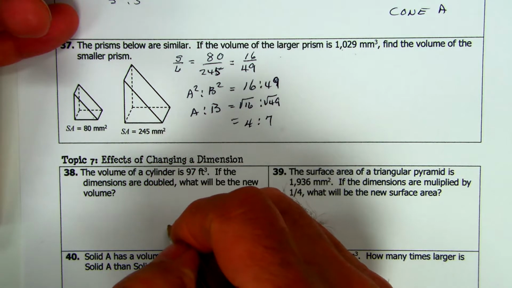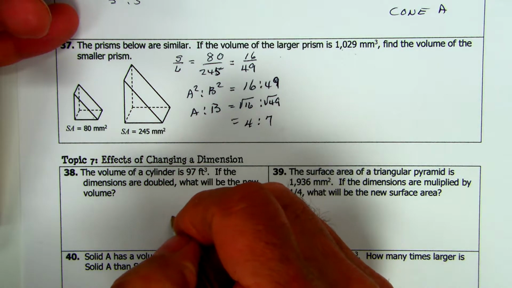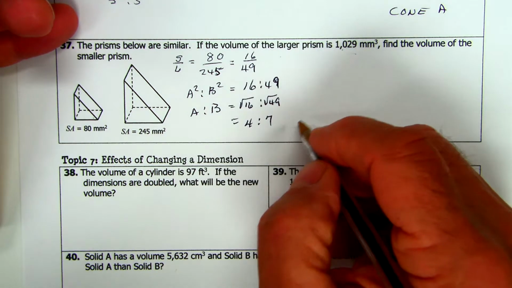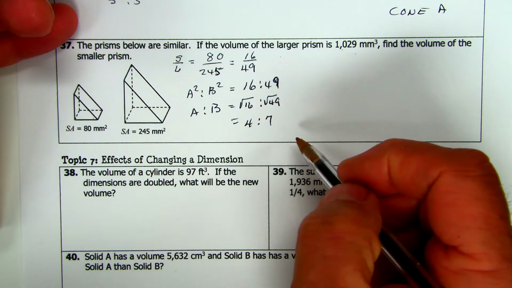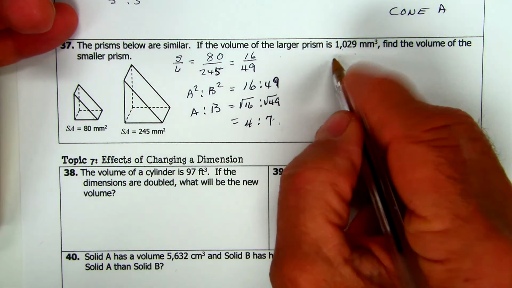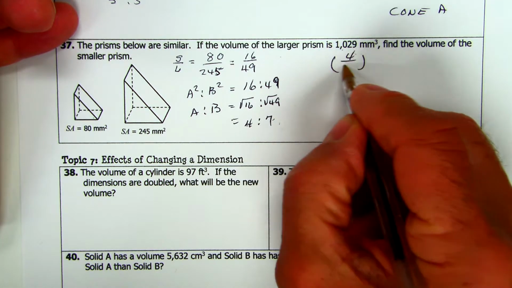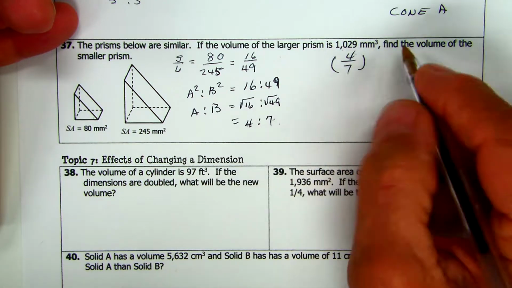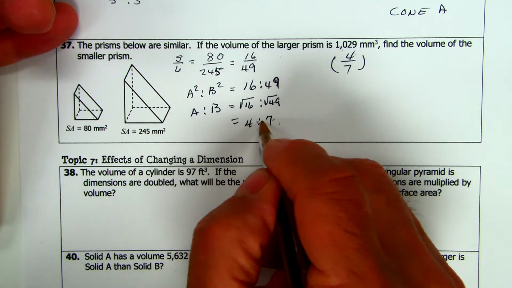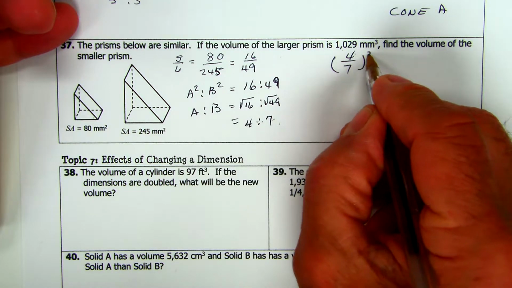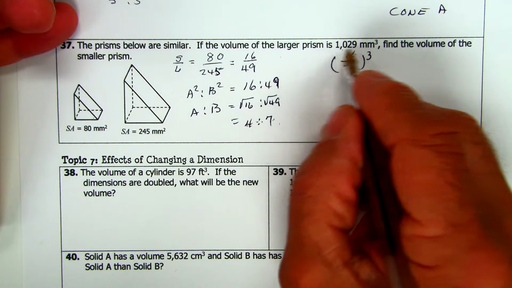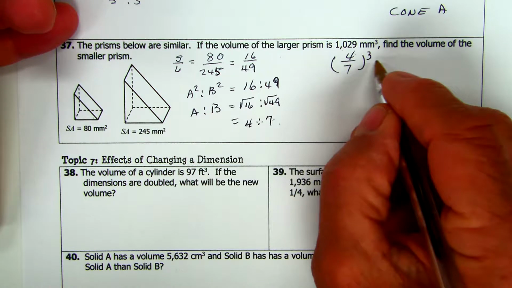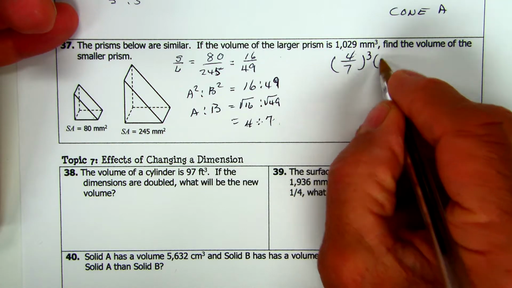Okay, but now we're looking at volume. So we're looking for the smaller prism. So this 4 to 7 is going to have to be in a ratio that's less than 1. 4 to 7. And this is scale factor here. So we're going to have to cube this and multiply it times the volume of this prism, times 1029.